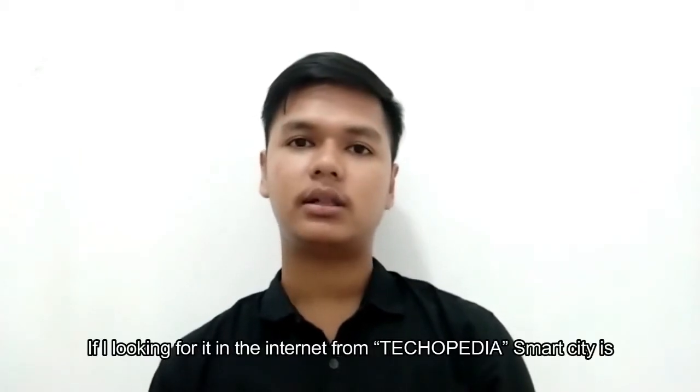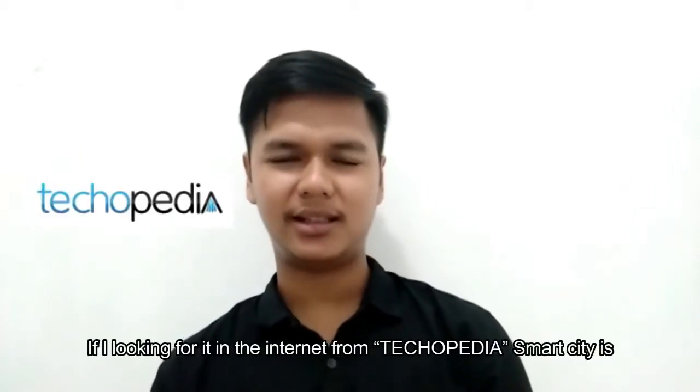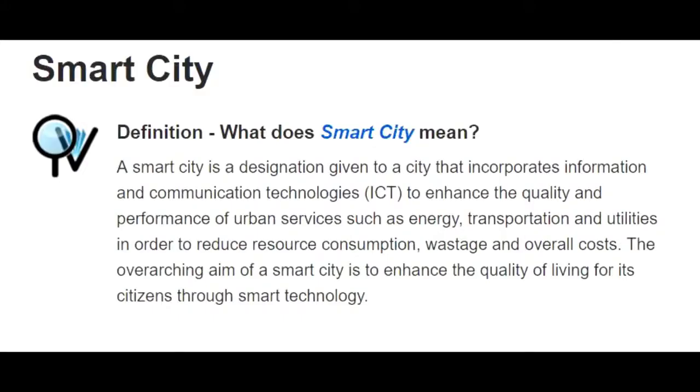If I look it up on the internet, from Tokopedia, I will read it for you. A designation given to a city that incorporates information and communication technology (ICT) to enhance the quality and performance of urban services such as energy, transportation, and utility in order to reduce resource consumption, wastage, and overall costs. The overarching aim of a smart city is to enhance the quality of living for its citizens through smart technology.